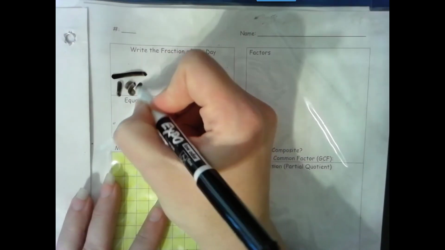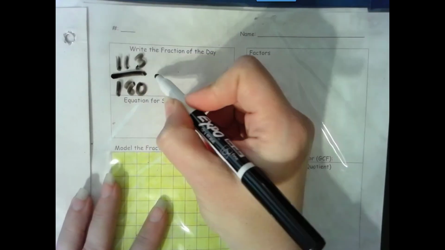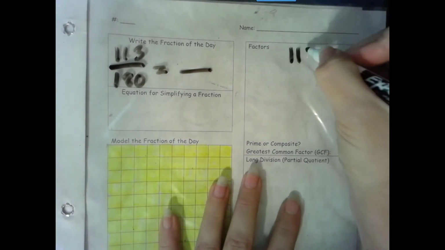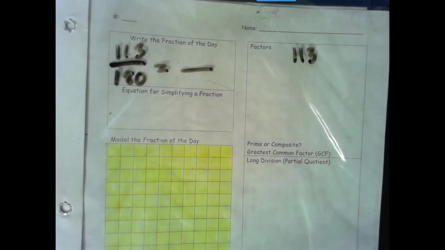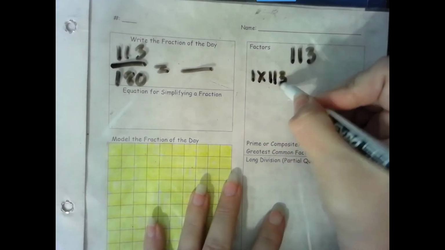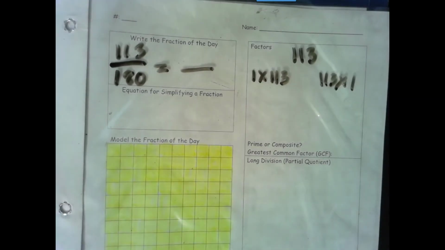Our denominator is 180. That's our total amount of school days. We're on day 113. Okay, first thing we need to figure out are our factors of our numerator, which is 113. Two factors we always know are 1 and the number itself. And then using the commutative property of multiplication, 113 times 1.